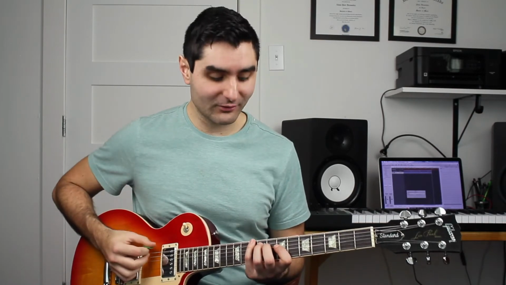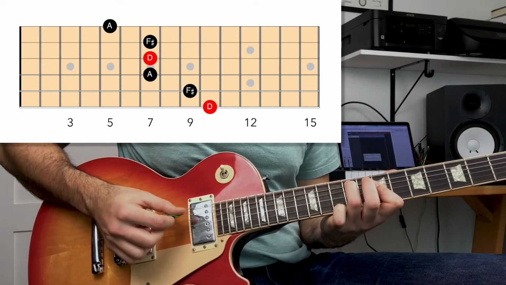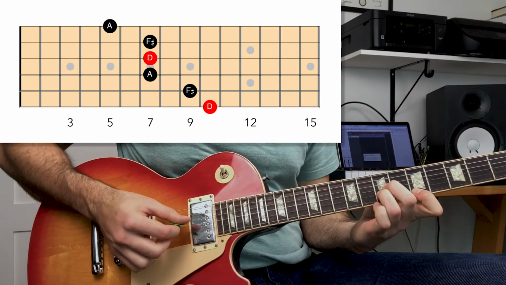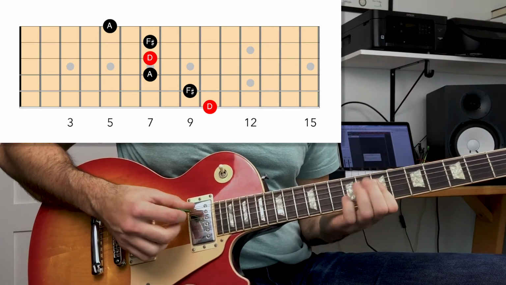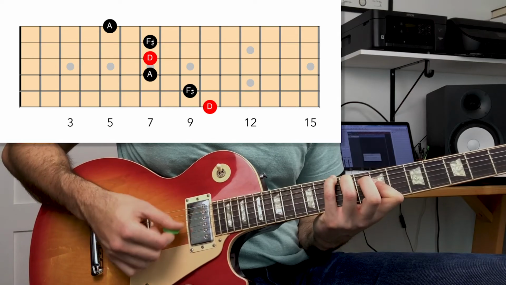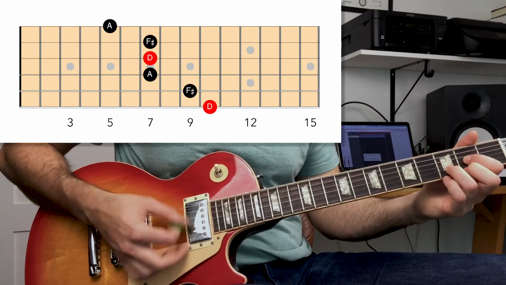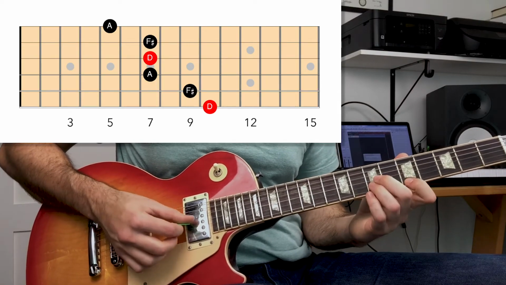And we're just gonna play all the exact same shapes that we played before on the C chord. So now you have all these other options. Again, if you see a D chord in a song, you can go like this.